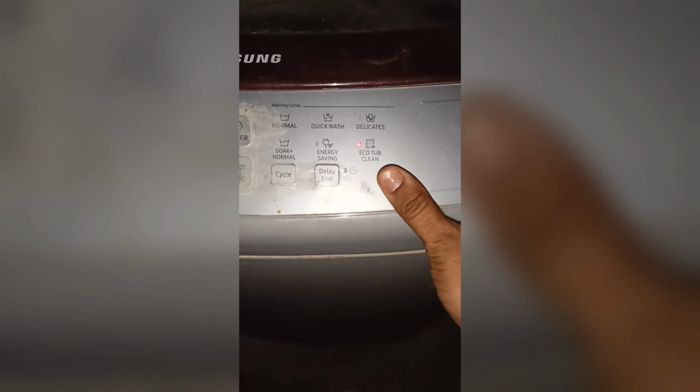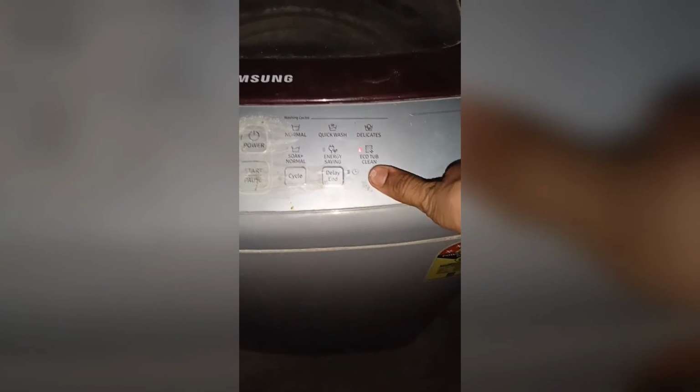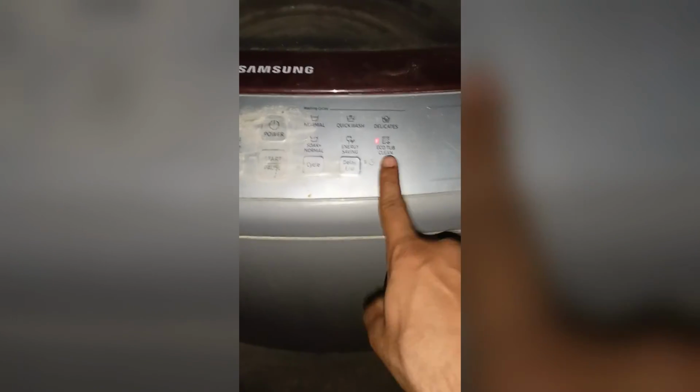When you choose Eco Tub Clean and click on the start button, it can automatically clean its dirt and improve its performance. And that's it. You now easily learn what is the meaning of the cycles and what is the use of all these cycle modes.